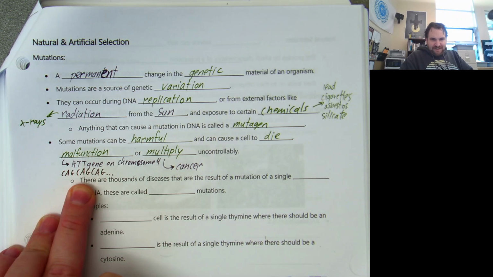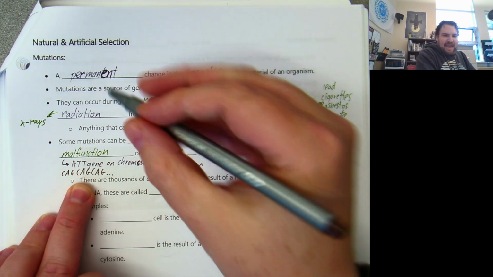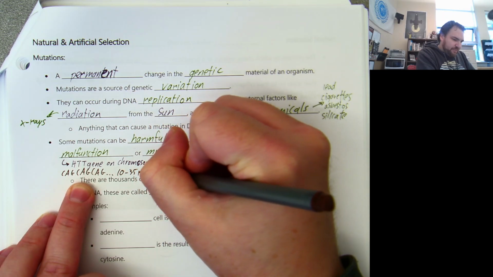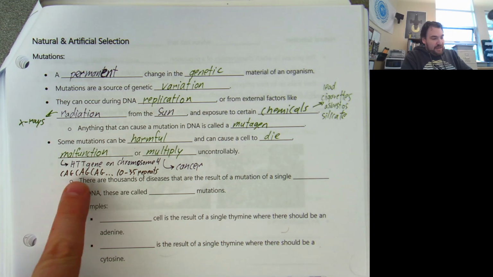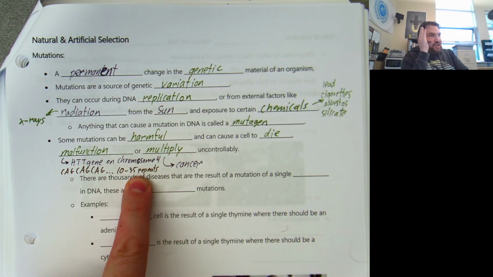A normal HTT gene that functions the way it's supposed to function has between 10 to 35 repetitions, or repeats. If during cell DNA replication this CAG pattern somehow hits a 36th or higher repetition, congratulations, you now have Huntington's disease.